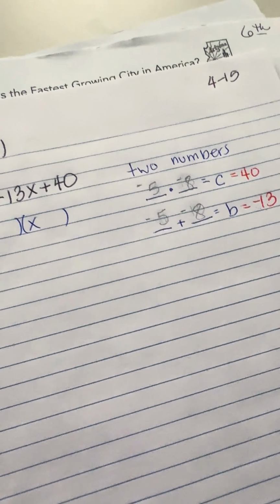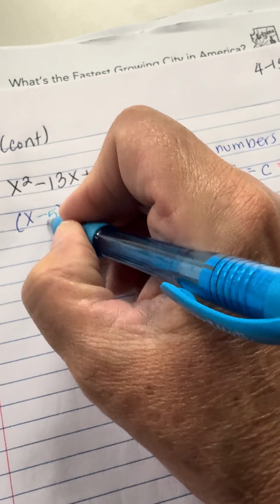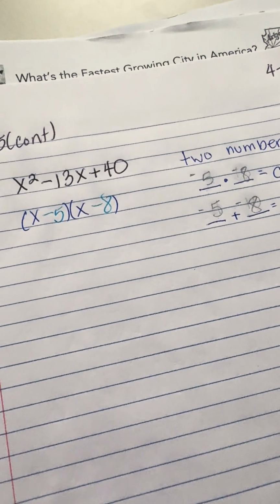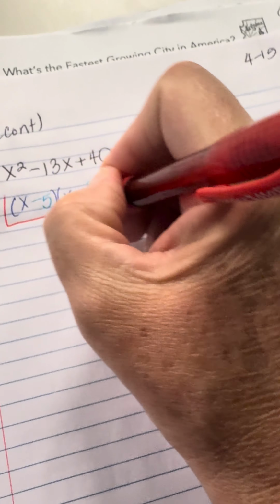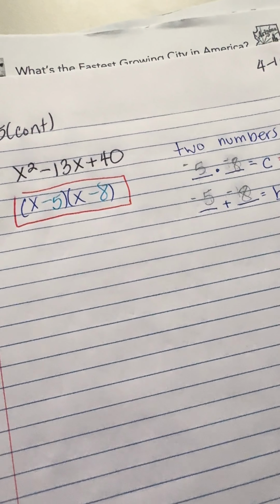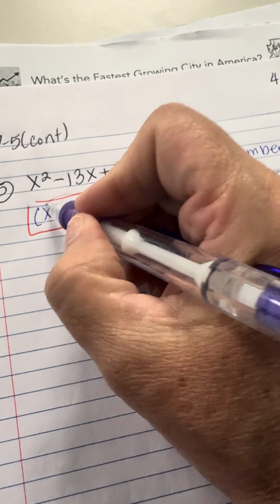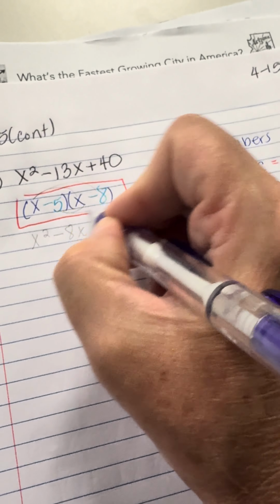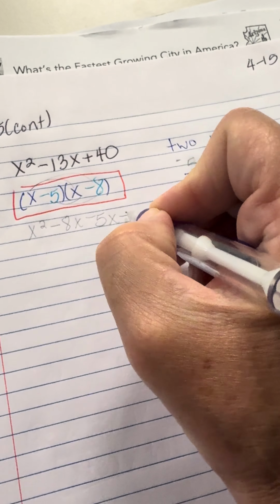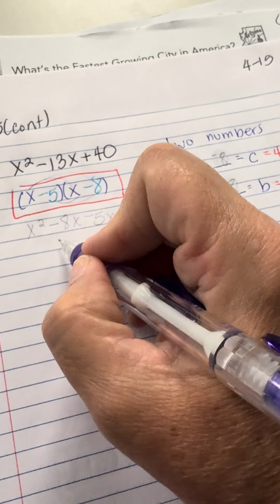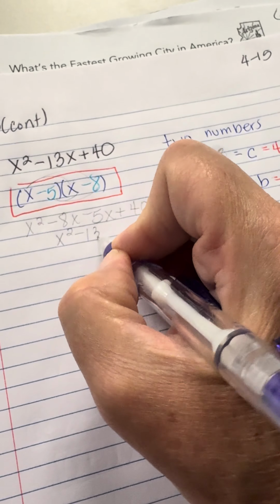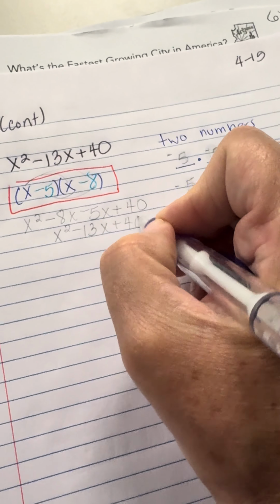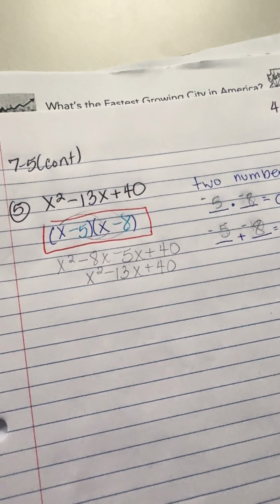They are -5 and -8. And if I was to check this, I would distribute the x, I would distribute the -5, I would combine my like terms, and there my answer matches.